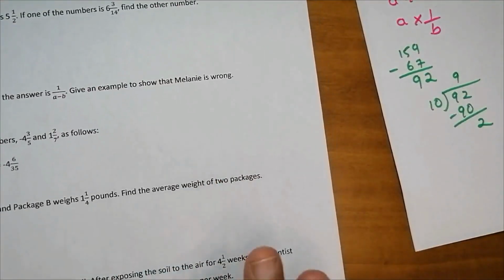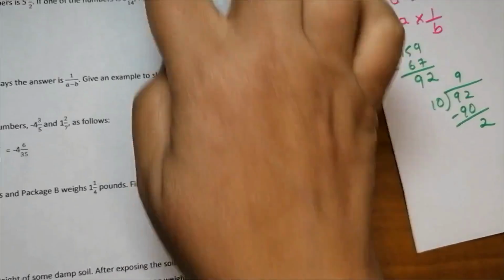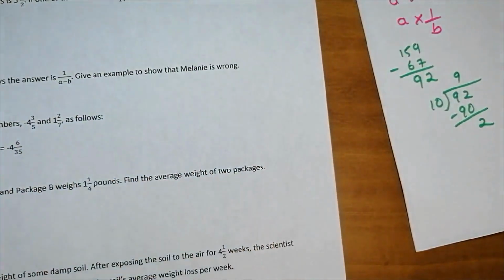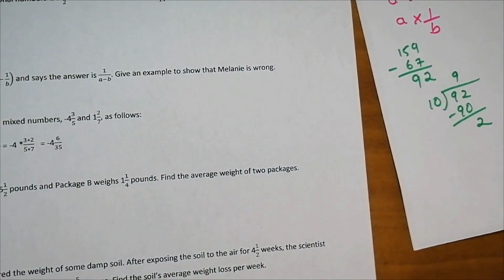Okay, and here we are, the last part, and how many problems does that have to do? 1, 2, 3, 4, 5, 6, 7. Only 7 more questions to go, and then we are done with this chapter.